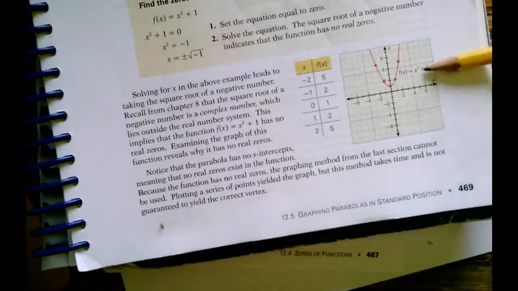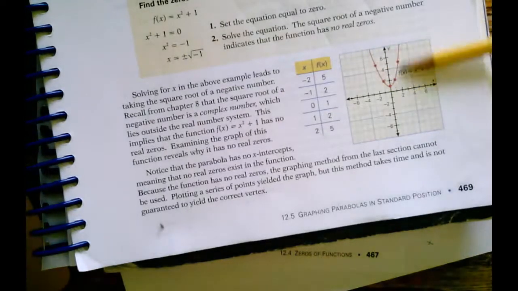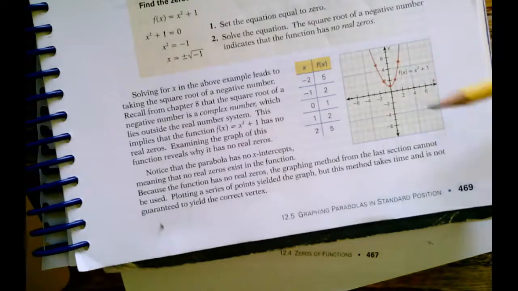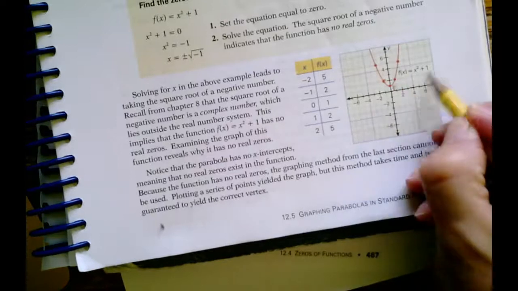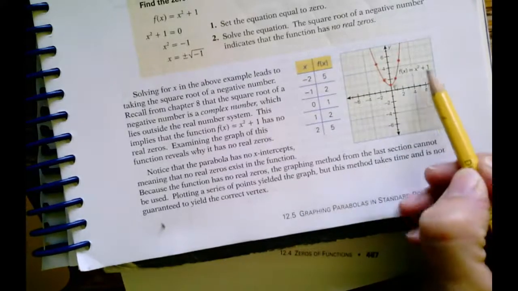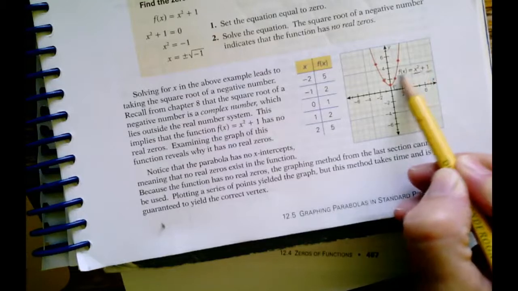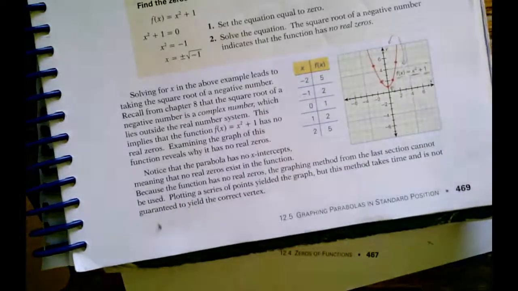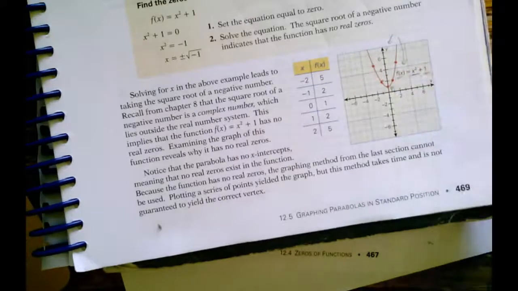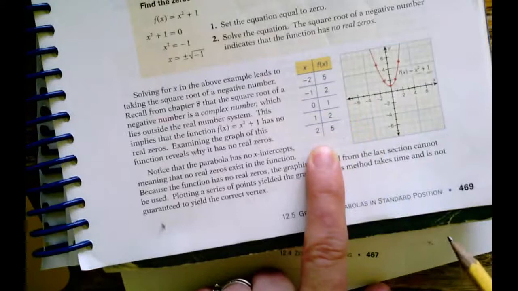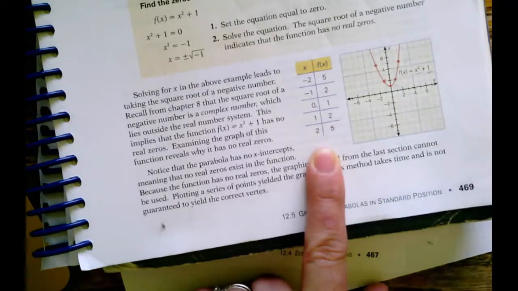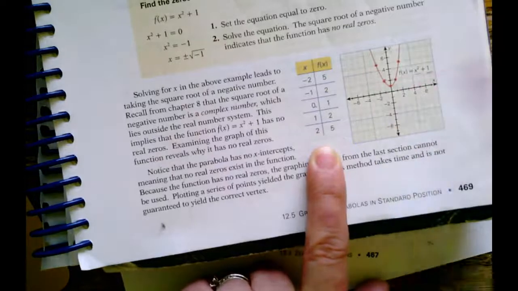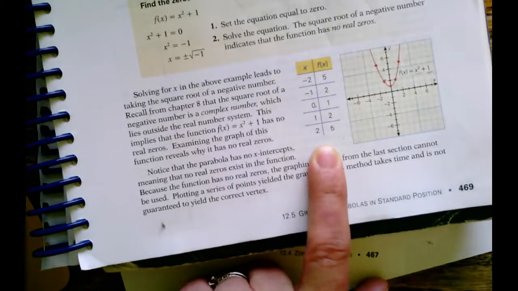So notice this is x squared. It's our regular standard x squared function. The only difference is that the parabola is shifted up 1. And that makes sense. They took x squared, whatever that was, and that was the f of x, and then they added 1. So all of my y values, remember your y and your f of x are the same thing, are shifted up 1 more than they would be. So this is easily graphed by finding those 5 points: your 1 in the middle, and then 2 on either side of it. There are no x-intercepts because there are no zeros.